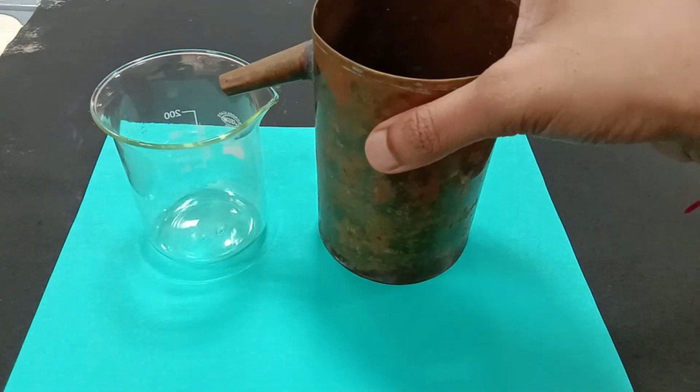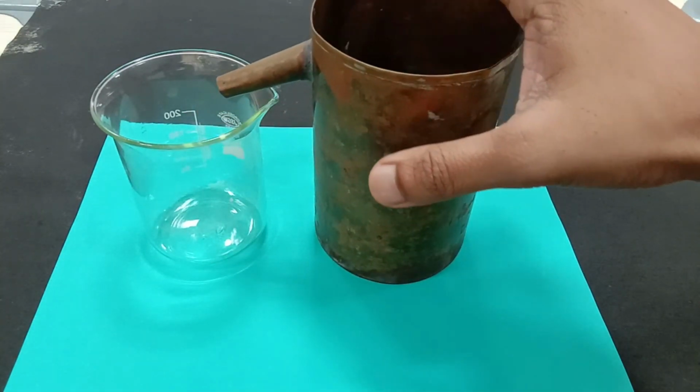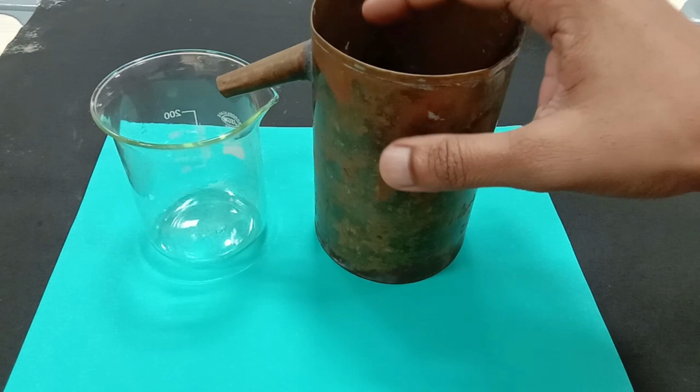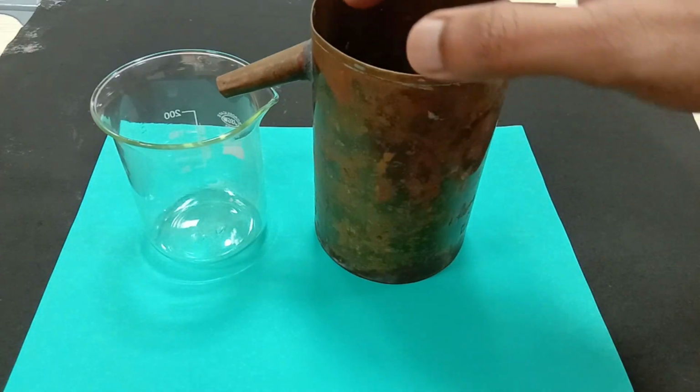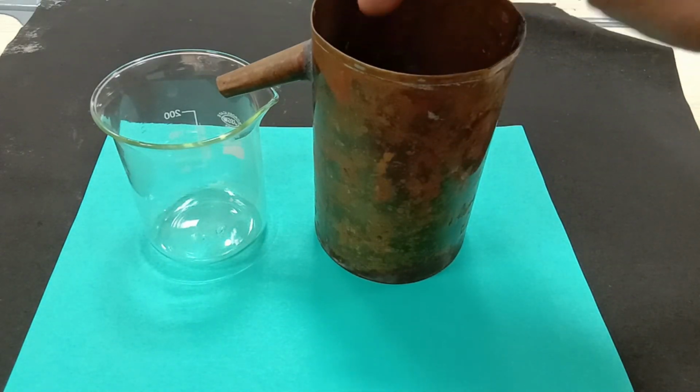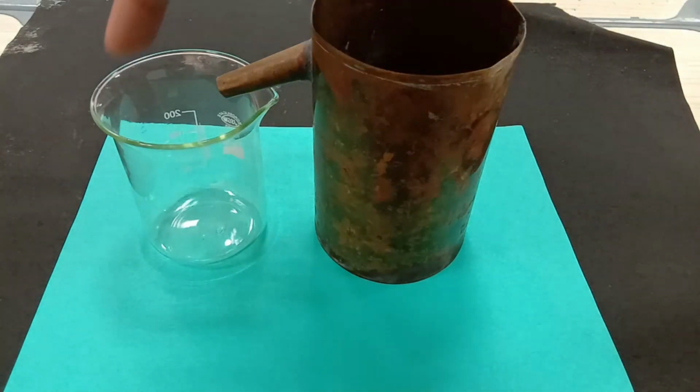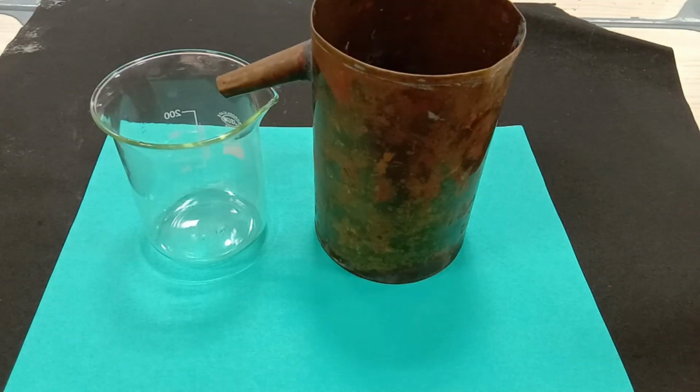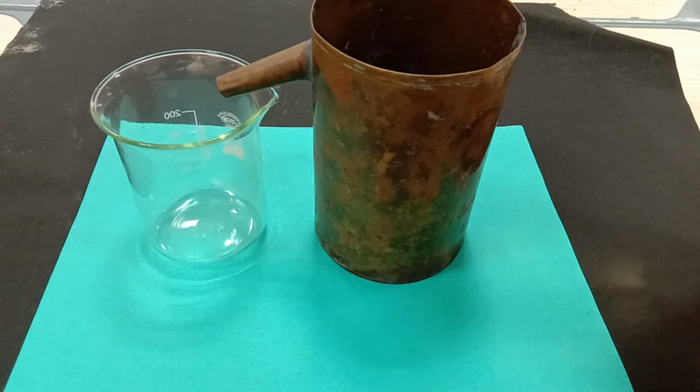So here is the empty Eureka can, and as I said, we are supposed to completely fill it, and any extra water after it gets completely full will come out in this particular beaker. So I'm going to add some water.